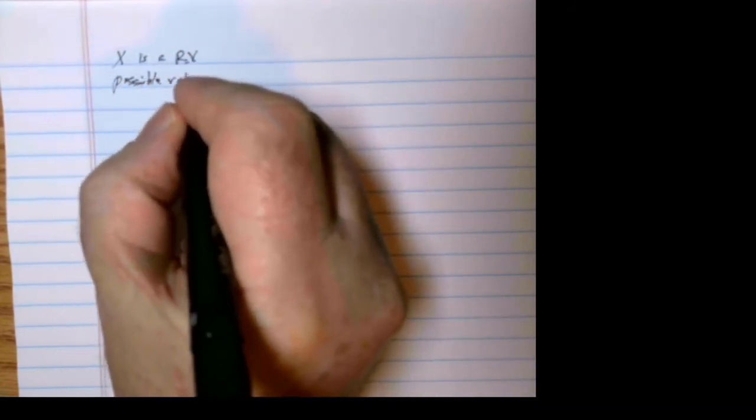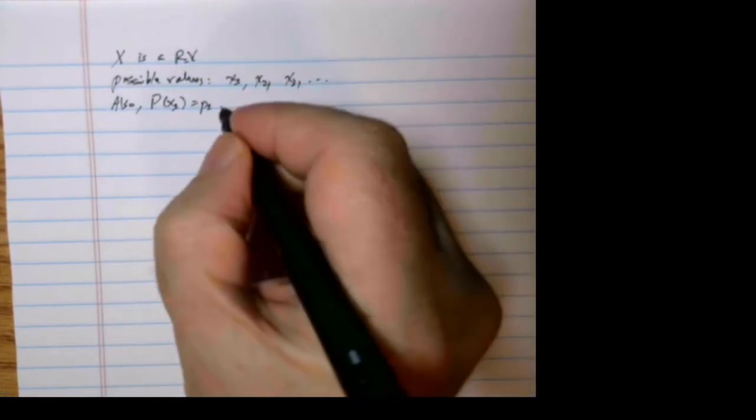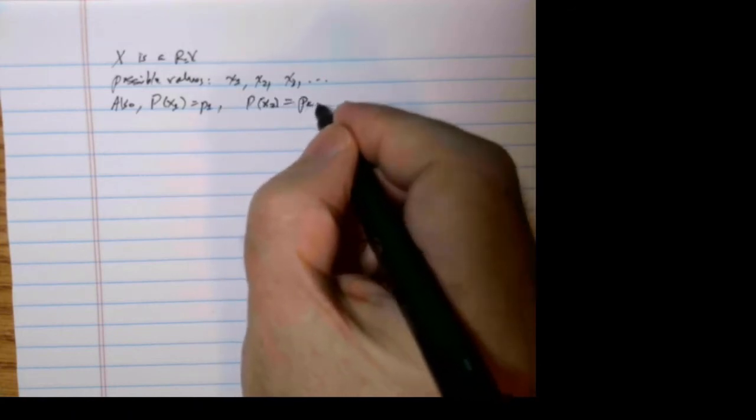A couple of other little things here. First, we want to talk about the expected value, sometimes called the mean of a random variable. If you have a random variable, so x is a random variable, the possible values of x are, let's say, x1, x2, x3, and we don't care how many there are. And also, we know the probability. The probability that x has the value x1 is little p1. The probability that x has the value x2 is p2, and so on.